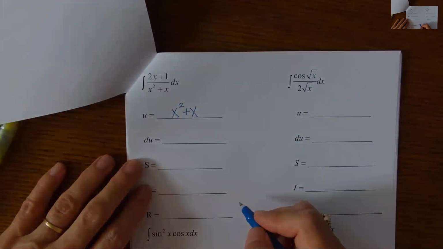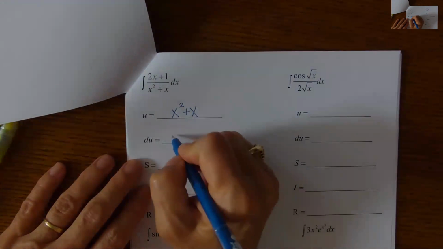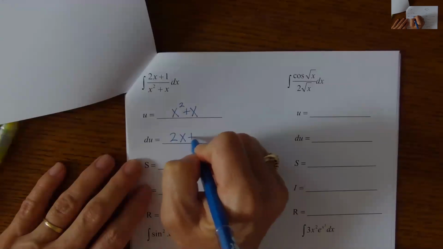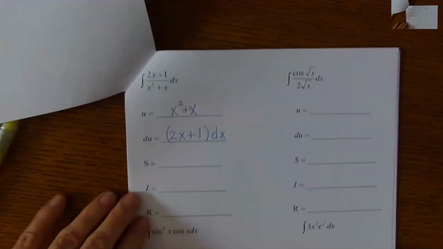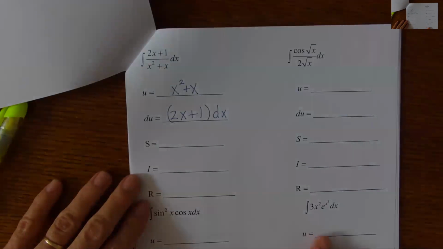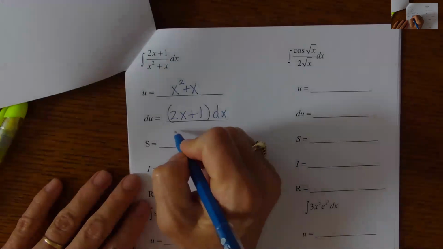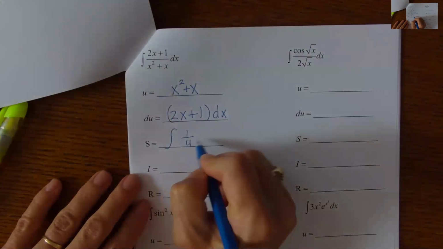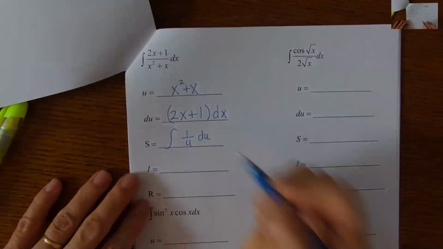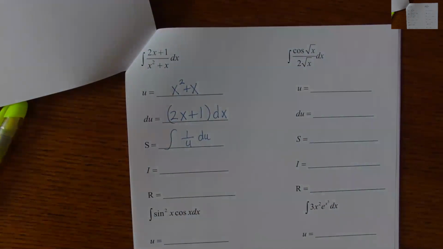What's the du? Is everybody okay that far? Now we have to set it up. So what are we going to set up? The u is on the bottom, and we're going to write du. Now you have to go look and see if everything matches up.